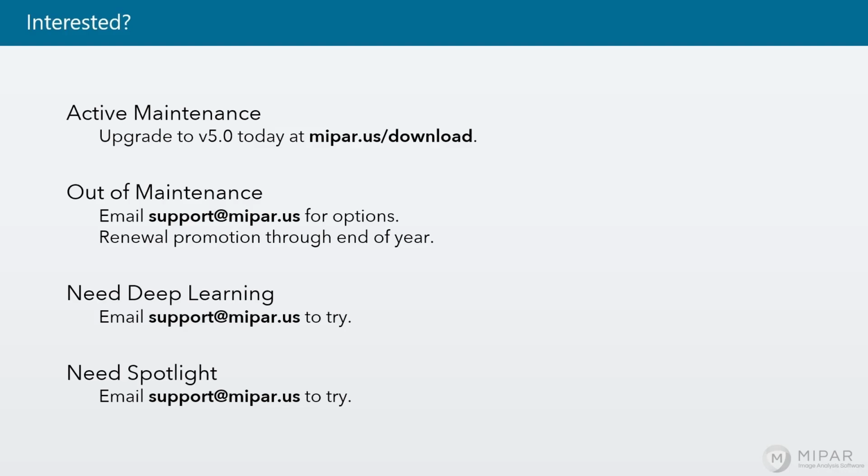If you have Spotlight on your license, the Spotlight extension, you'll also need to run the new Spotlight installer after running the version 5 installer. You can download this Spotlight installer from the same place. Just select the Spotlight tab on the download page after choosing your operating system. Once you run the installers, you're all set. There's no need to uninstall the previous version.